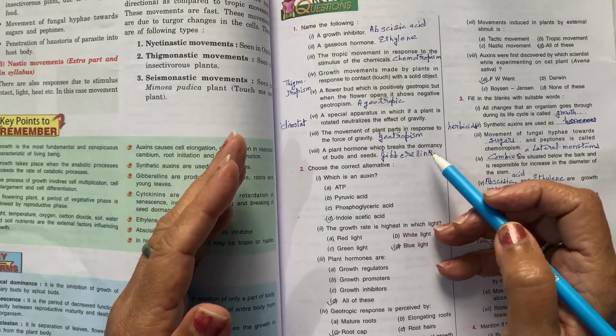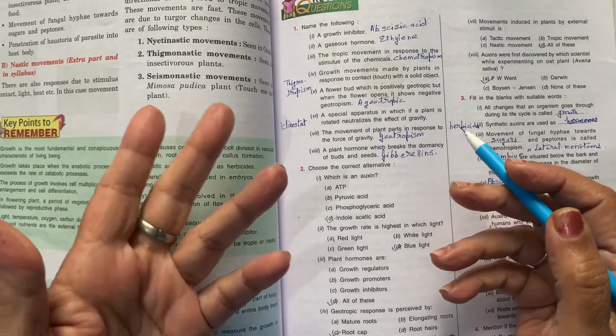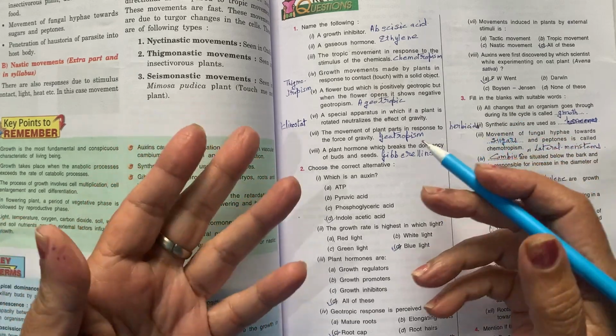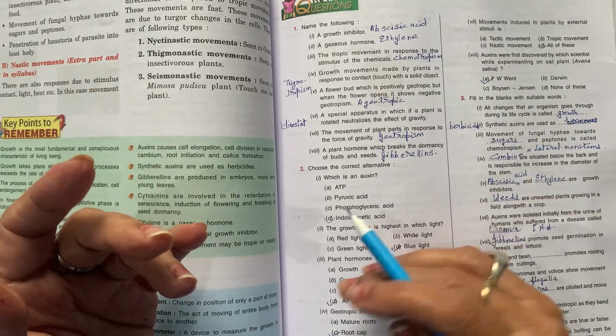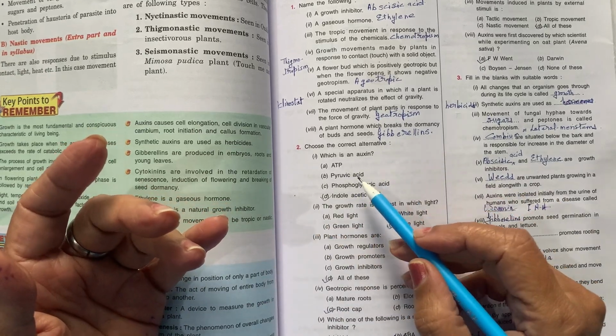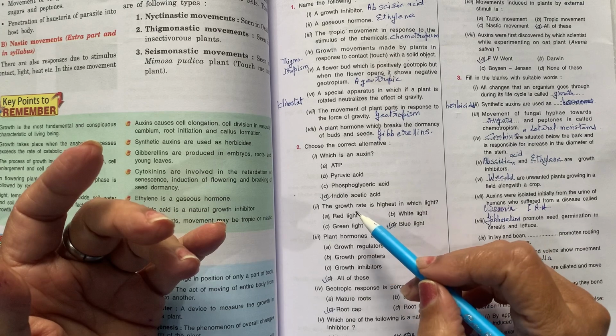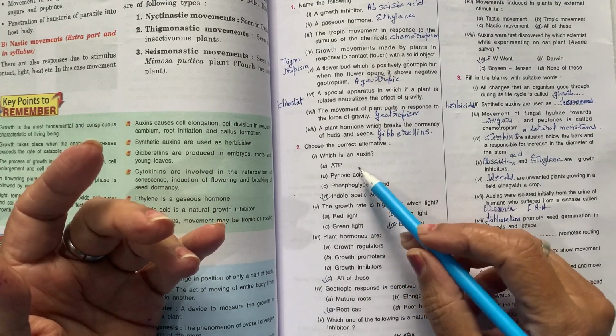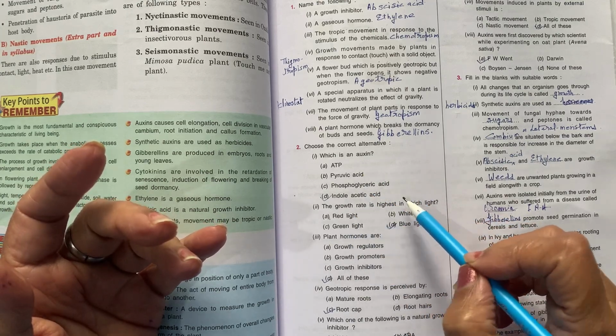A plant hormone which breaks the dormancy of buds and seeds: they are the gibberellins. Choose the correct option. What is an auxin: ATP, pyruvic acid, phosphoglycerol, indole acetic acid? Auxin is indole acetic acid.